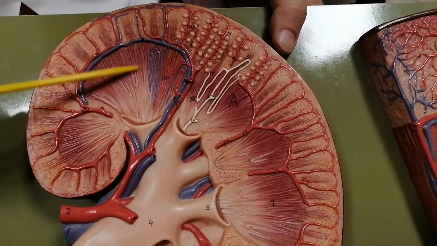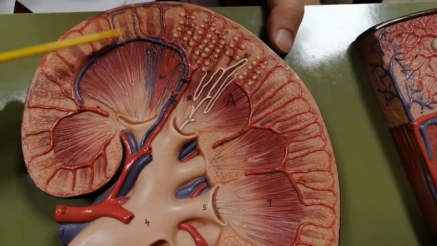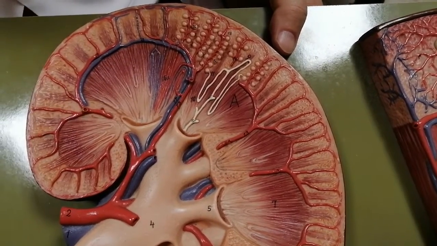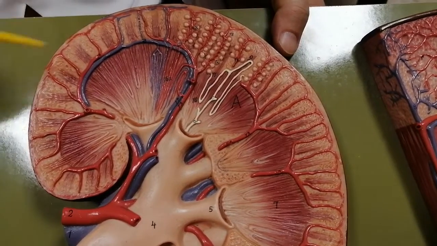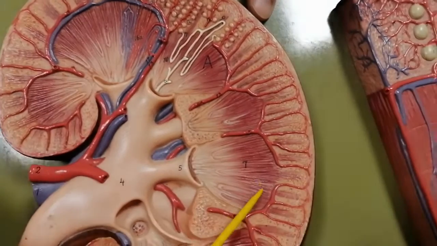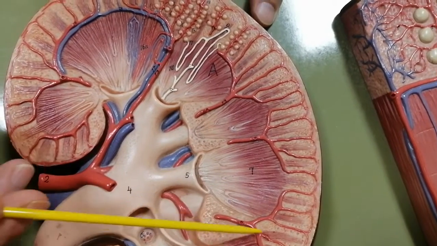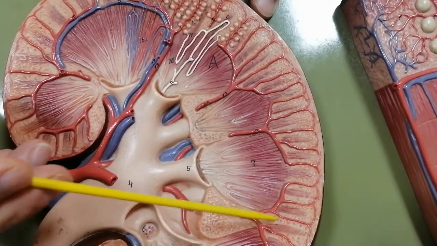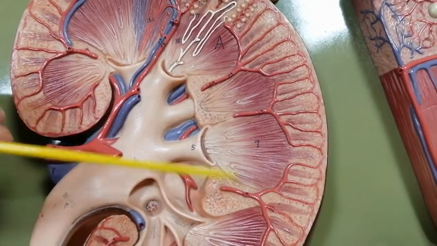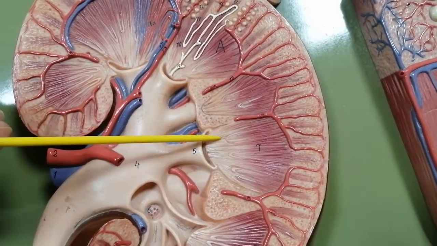These are the stria medullaris. In the kidney, the renal pyramid and surrounding renal cortex together make up a renal lobe.